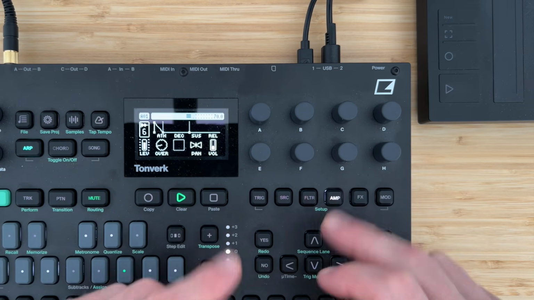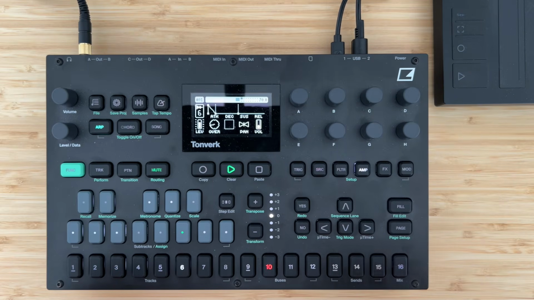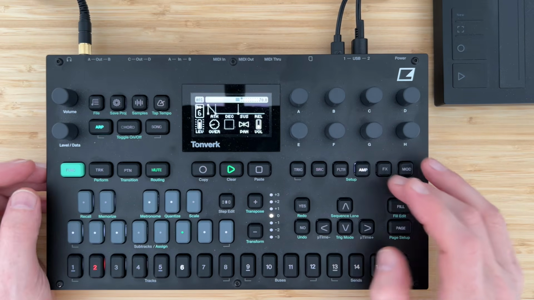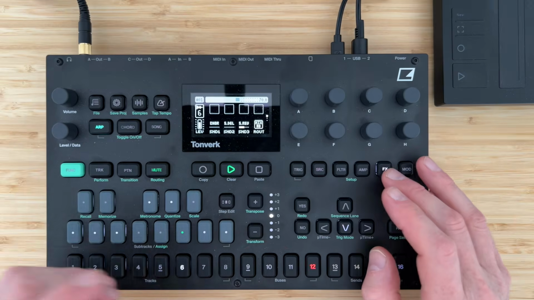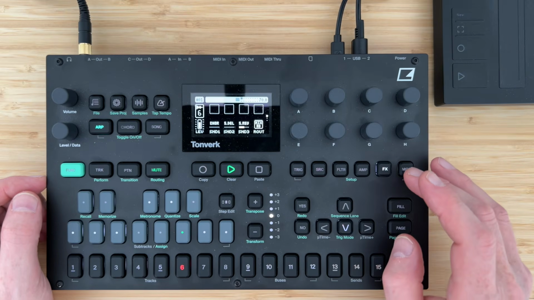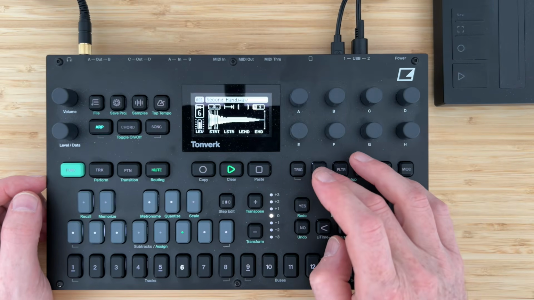So this also can just fade in and out, but never quite go silent. And it just comes and goes within the track. FX, let's say just some reverb on this, and that's really it.